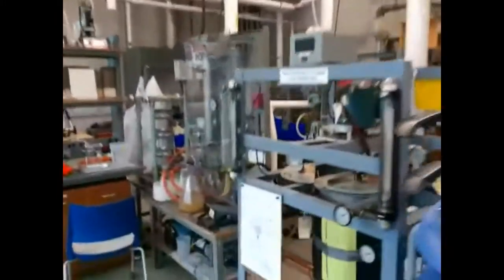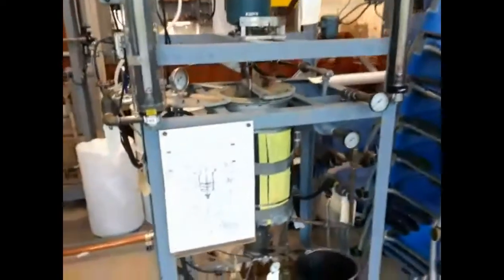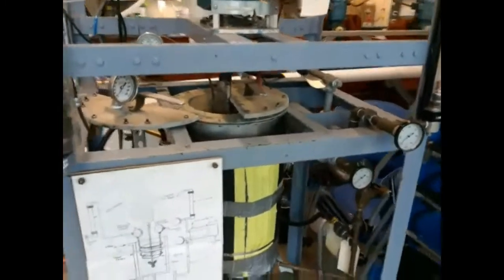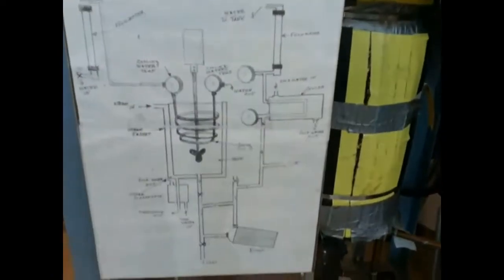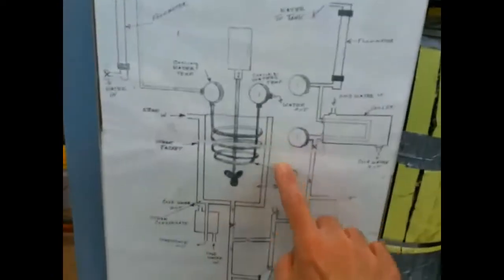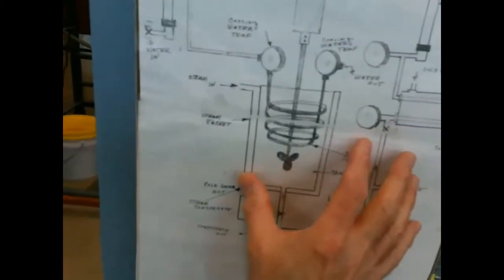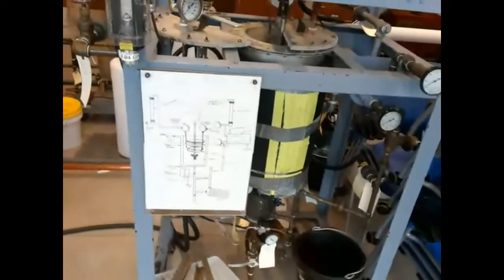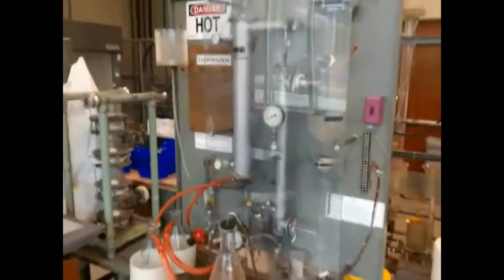Okay, so we have some other experiments. This is our heat exchanger. This is a vessel here that we fill with water. And the outside of it, you can see this little diagram here. The outside has steam that comes in, and the steam actually heats up the water on the inside. So the students are doing experiments on figuring out how much heat it takes to optimize the heat transfer in this system.